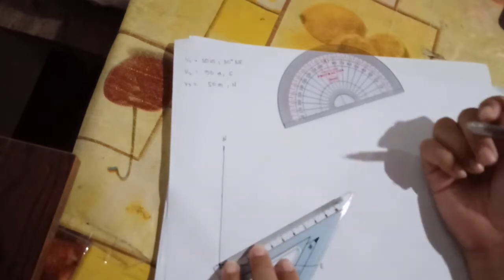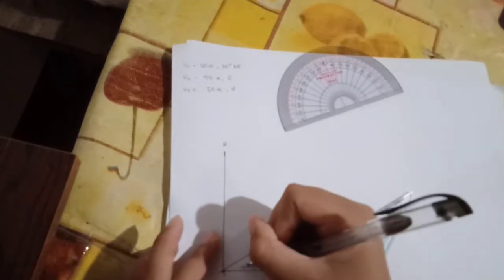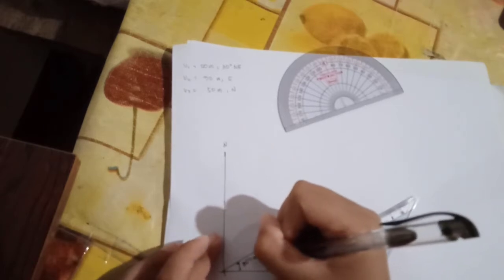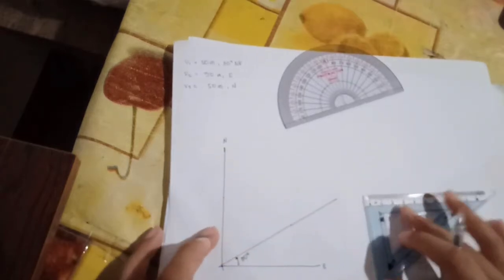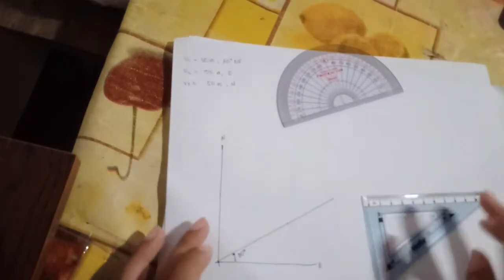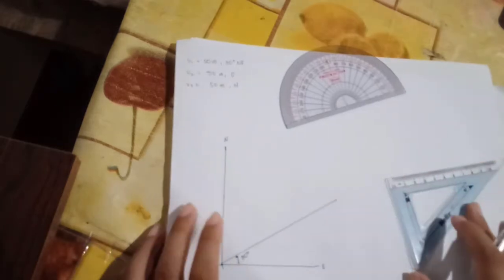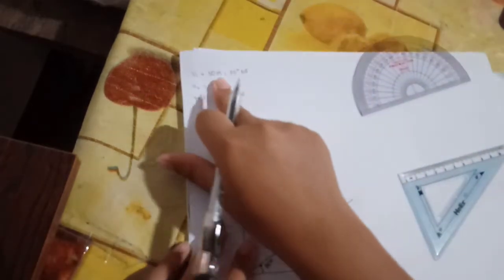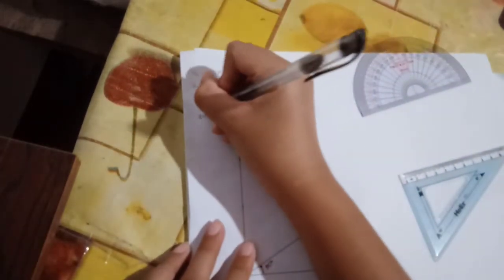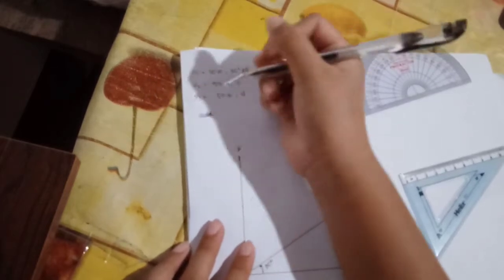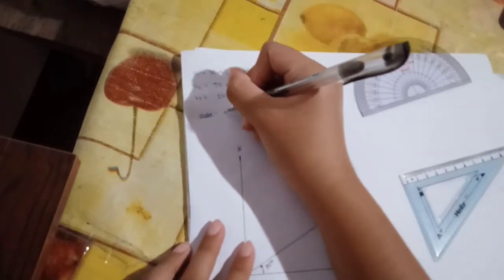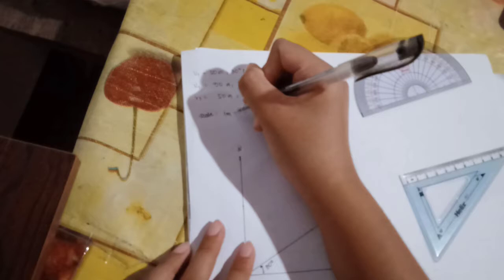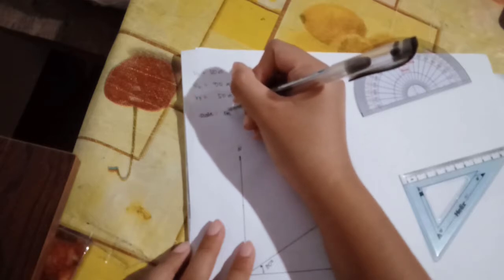Put a line on the degrees. Now we will label it 30 degrees northeast, for the direction is from east to north. Then the length that is needed is 50 meters, and our scale would be 1 centimeter is equal to 10 meters, or 10 meters is equal to 1 centimeter.